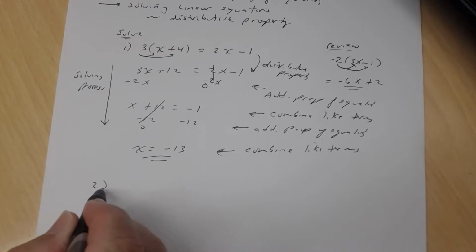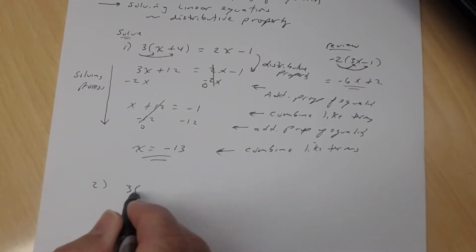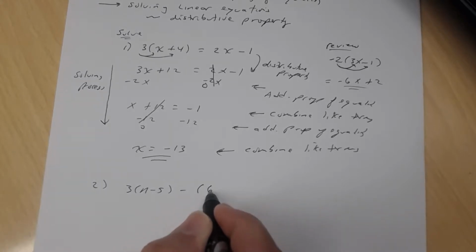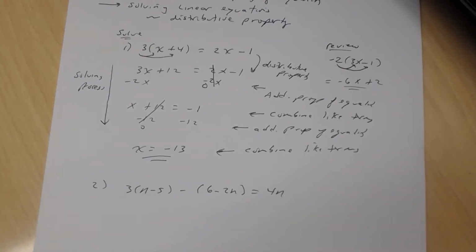Okay, number 2. Suppose you had 2 times 3 times n minus 5 minus, in parentheses, 6 minus 2n is equal to 4n.